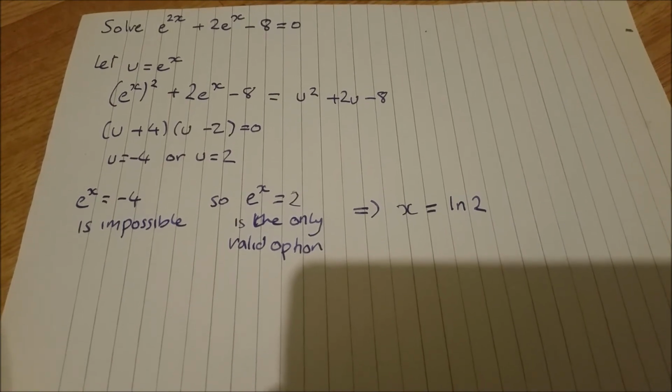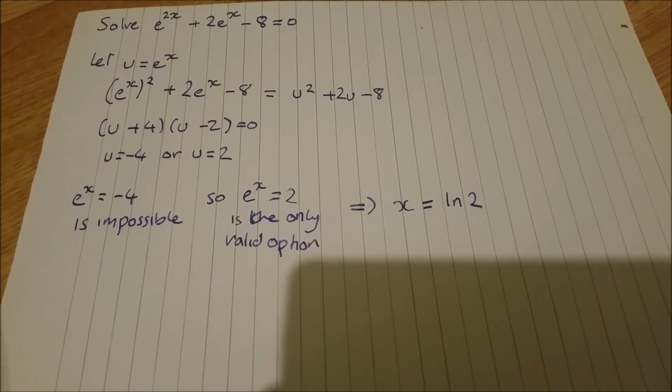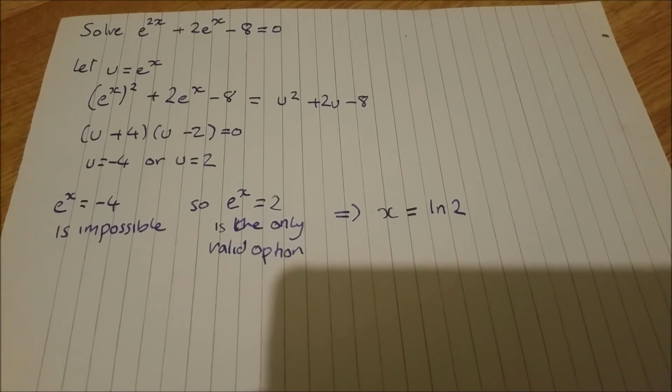The general trick is to use that index law and use the substitution u equals e to the x, and hopefully people will stop bothering me about this question. It's nice and easy, really.